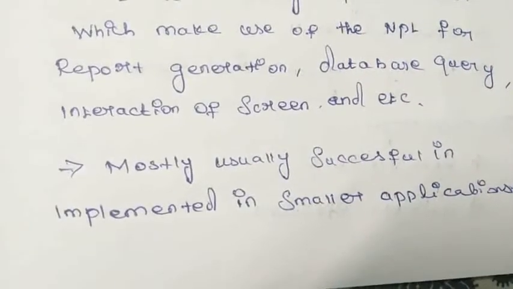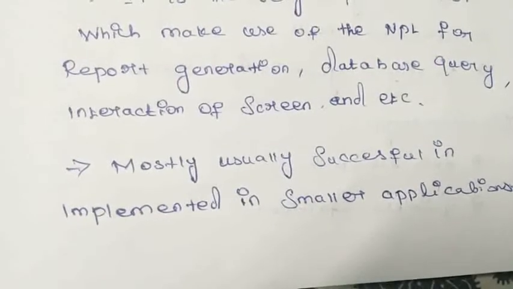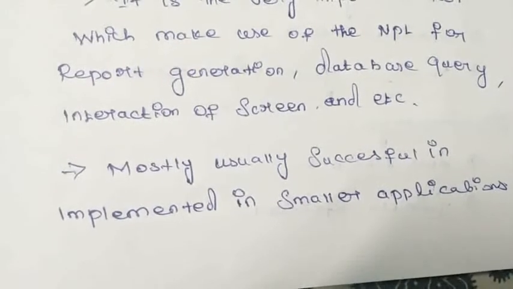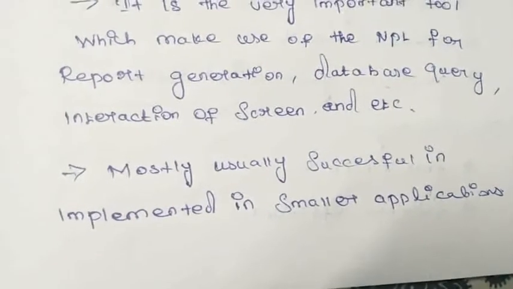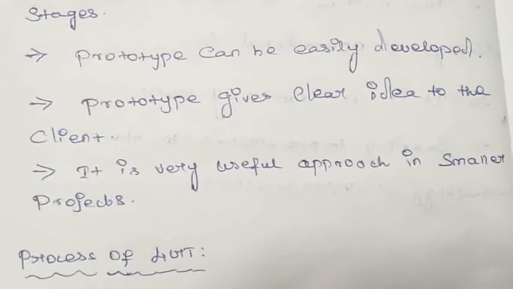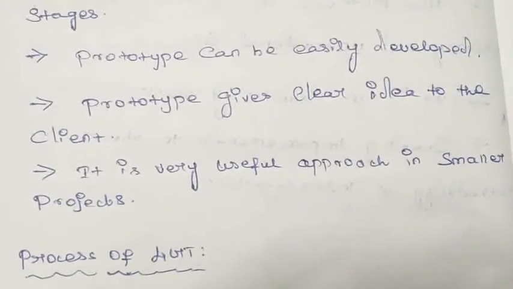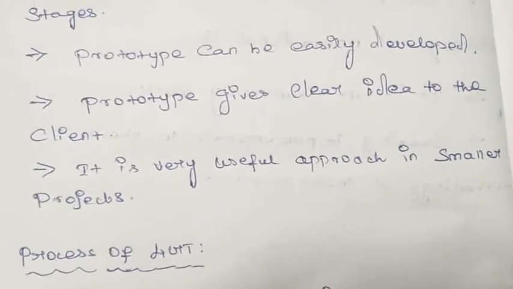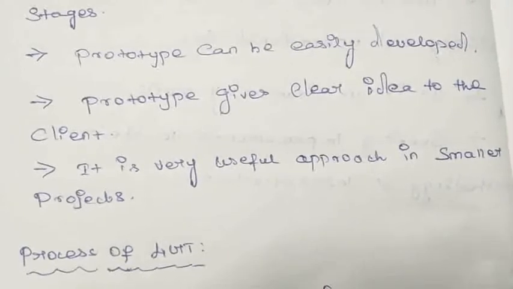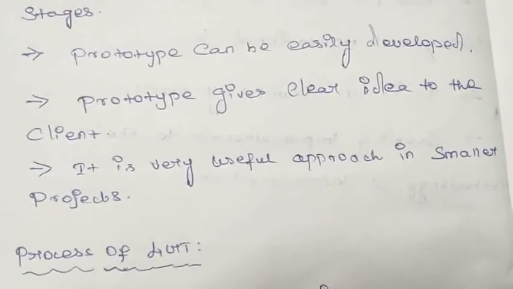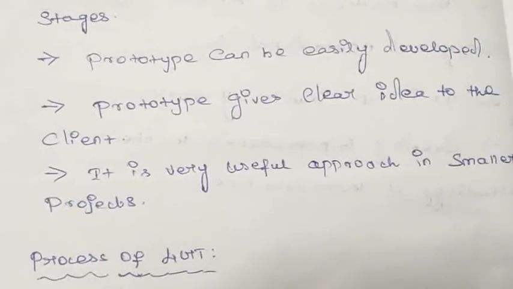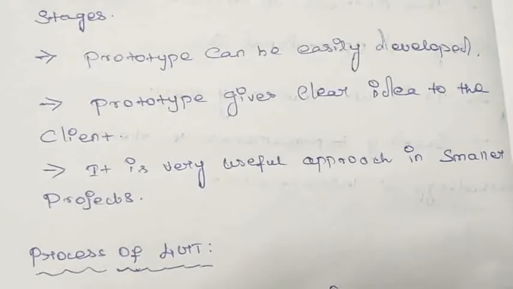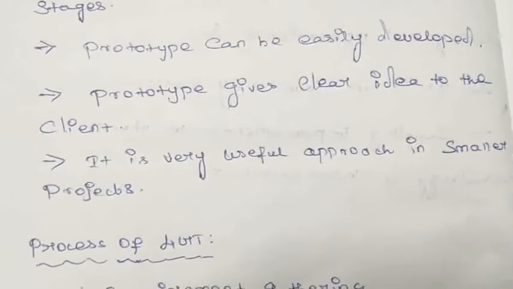It is usually successful in implementing smaller applications, as we can easily switch from the requirement analysis stage to the implementation stage. A prototype of any application can be easily developed with the help of the fourth generation technique approach. This prototype gives clients a rough idea of how the system will look when it is done. It is a very useful approach in smaller projects but is not a dominant approach for large software development.